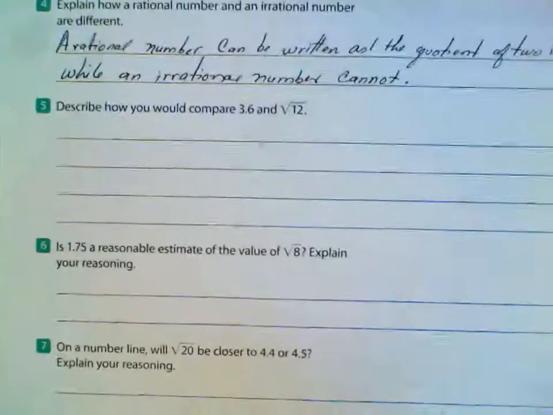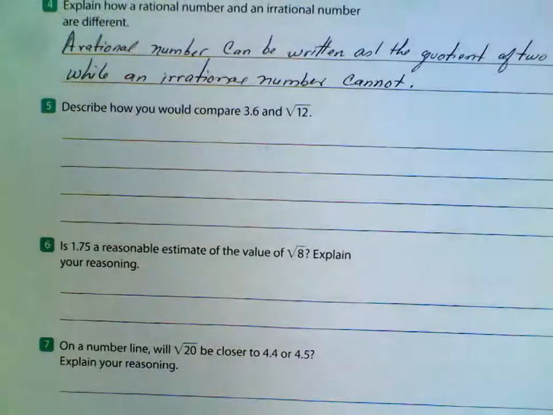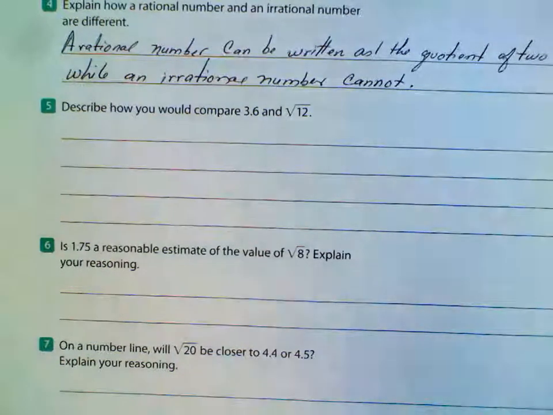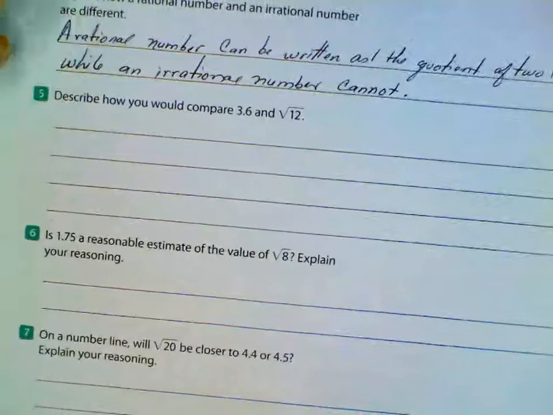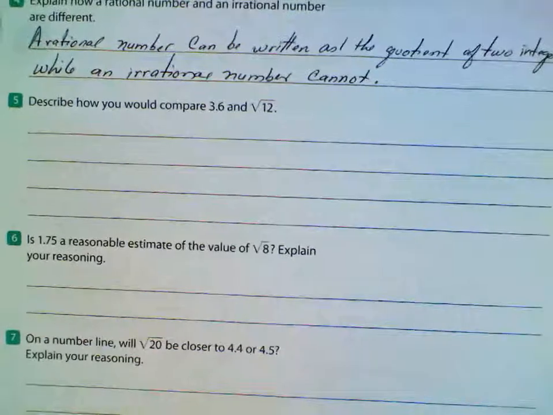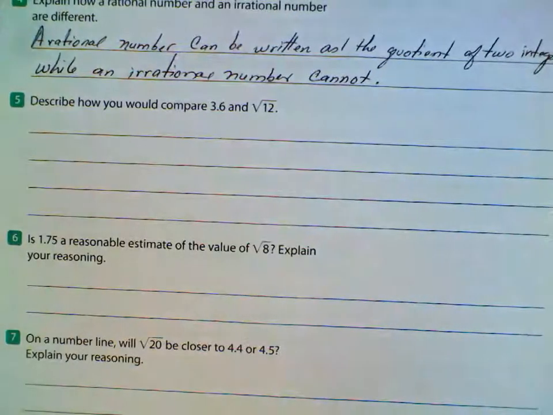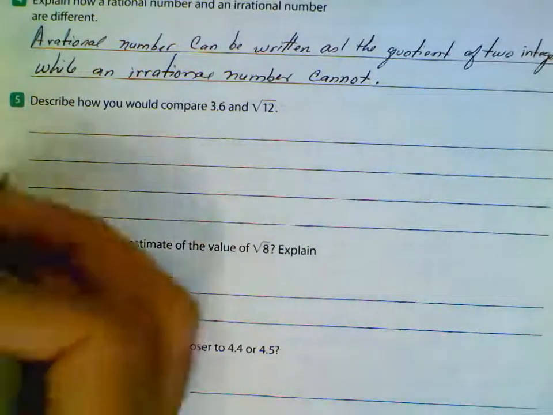So in this case, number 5. Describe how you will compare 3.6 and the square root of 12. Okay, so I'm going to type here what I think will be a correct, not correct, but closer solution.